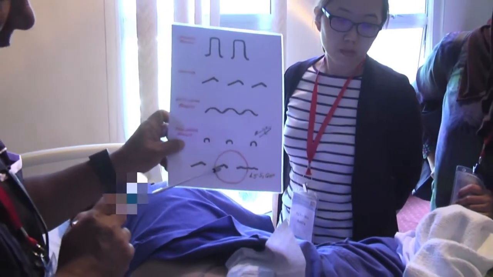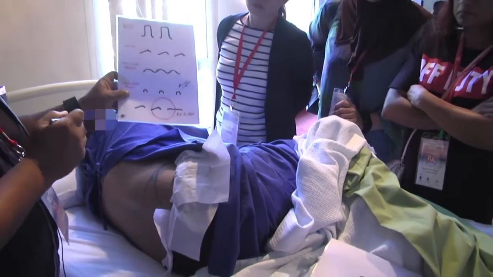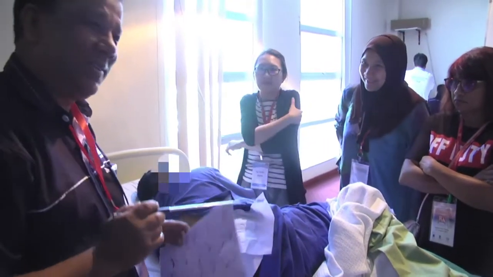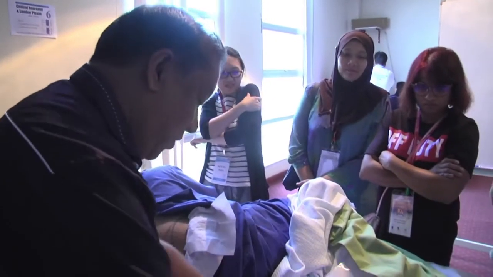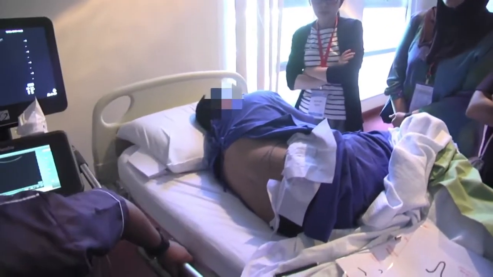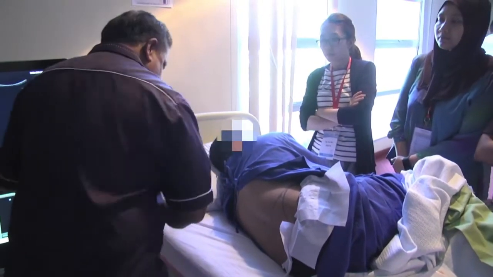Once you find L5, you can move the probe cranially. You'll find L5, L4, L3, L2, L1, whatever, okay? You don't want to go that high. L3, L4, L5 is good. Okay, so let's do the scan and have a look and see what you can do. Then we divide ourselves into two groups, and then you can have a little hands-on.